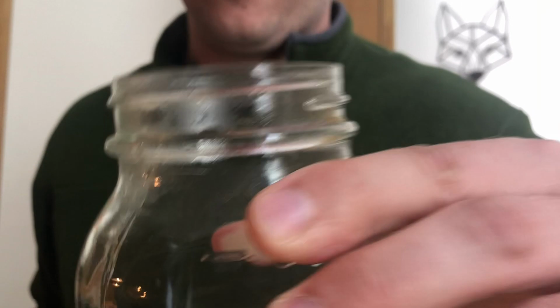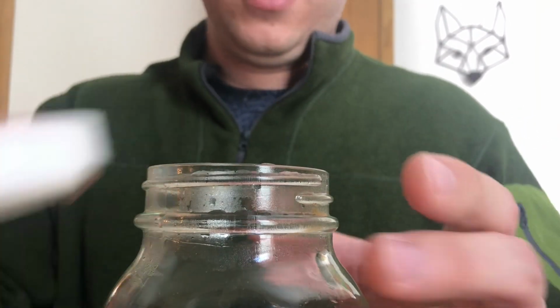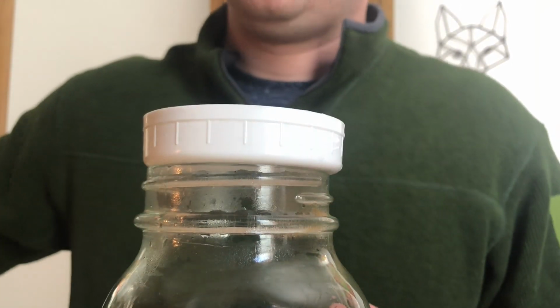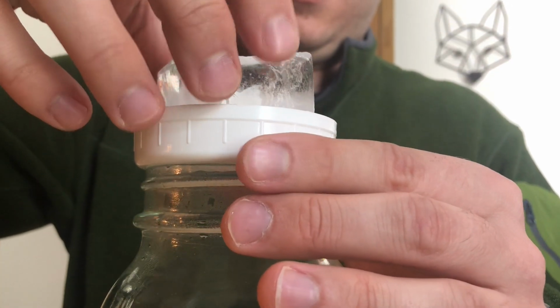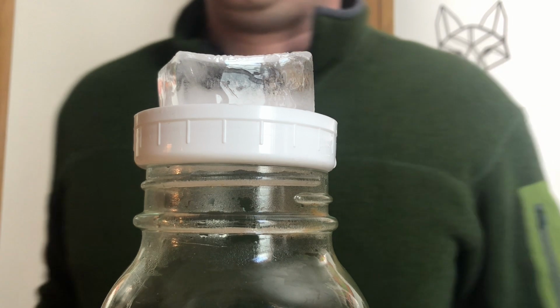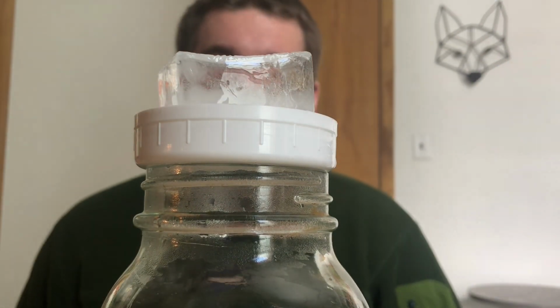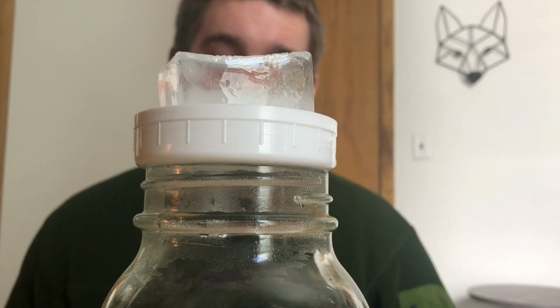I just added the hot water. I'm just giving it a swirl here. We will add our lid. We will add our ice cube to the top of this here in hopes that this will work. So we'll let that sit here for about 20 seconds.